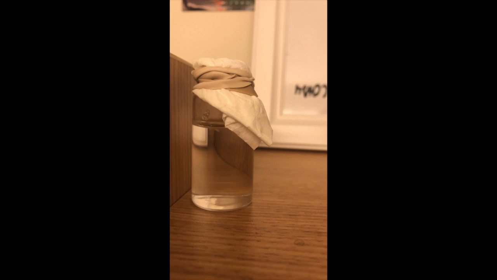Hi, so this is the second Alum post lab video. As you can see from the picture that I imported in this video because I didn't want to disturb the bottle, there hasn't been any additional crystal growth.